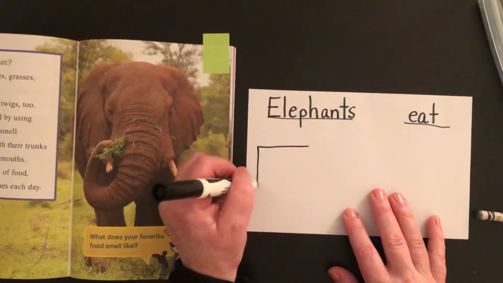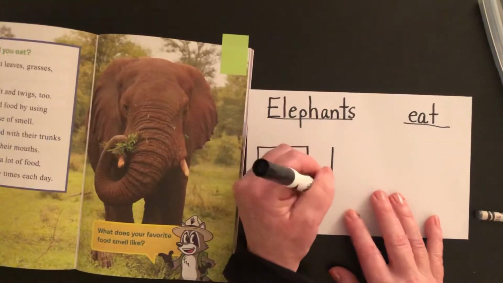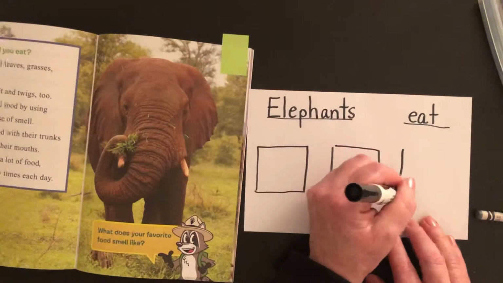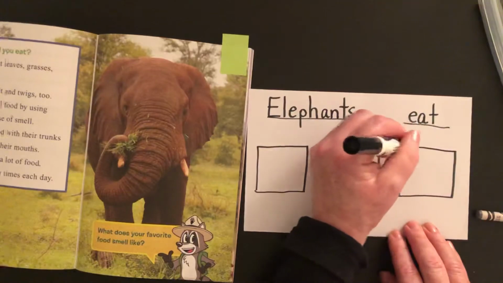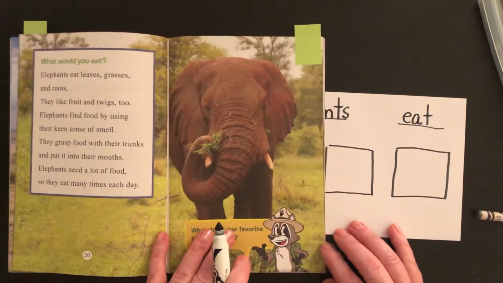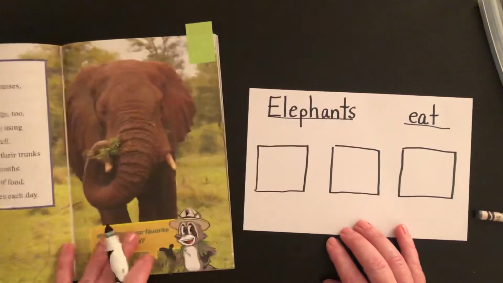So you will need to put 3 boxes. 1, 2, 3. Now, can you remember something this book told us that an elephant eats? Were you thinking leaves? If you said leaves, you're right.